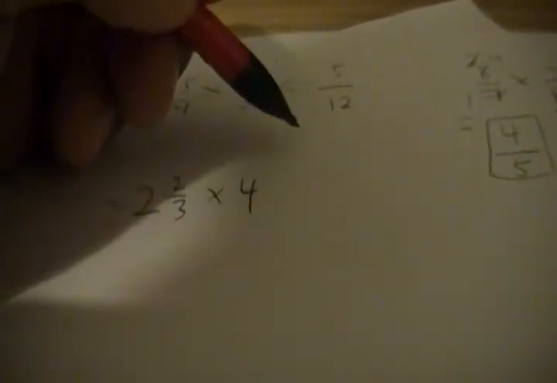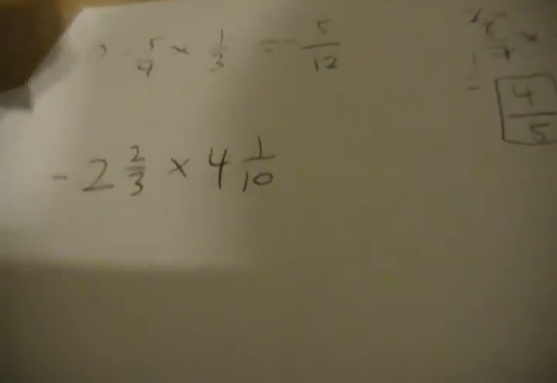Alright, so now let's try multiplying what we call mixed numbers, okay? So let's try this one. Negative 2 and 2/3 multiplied by 4 and 1/10. Alright, we'll do this as an example.